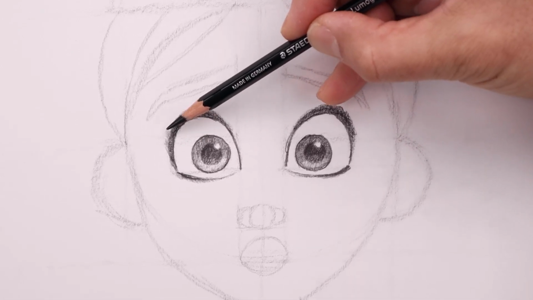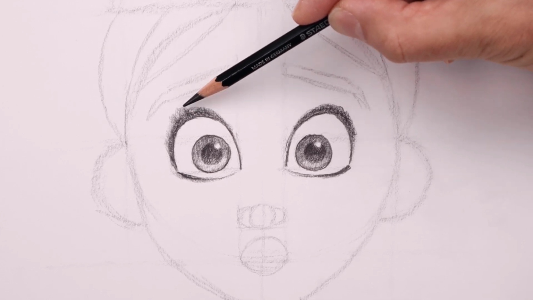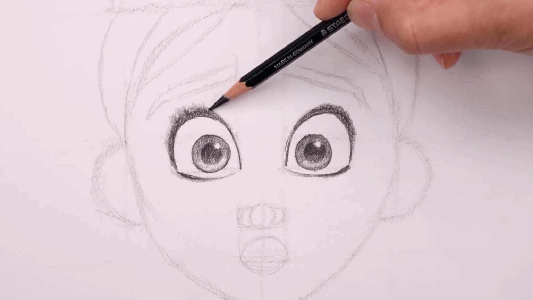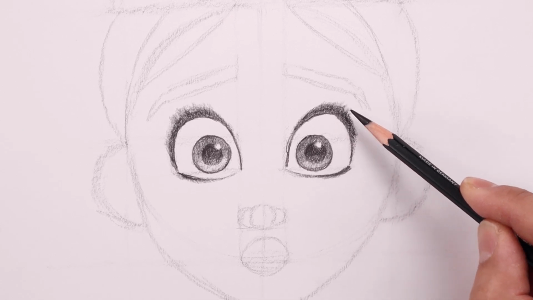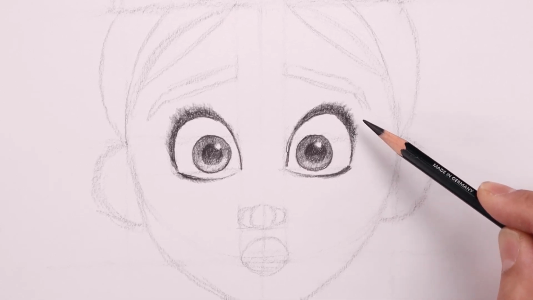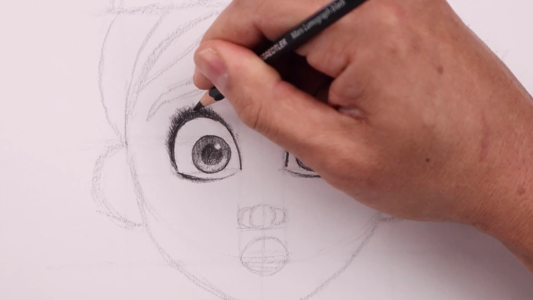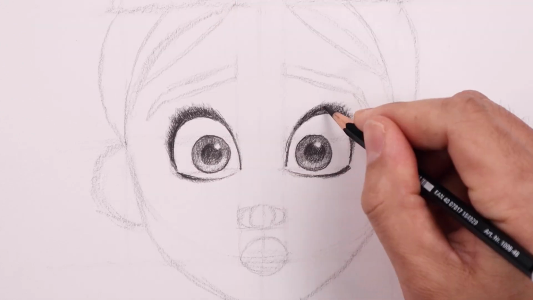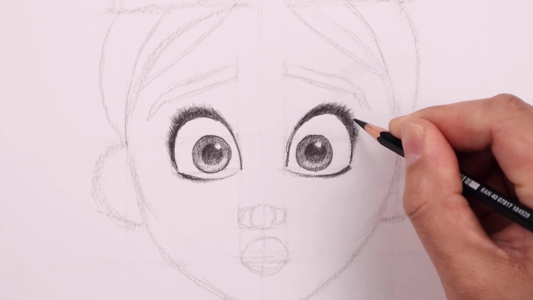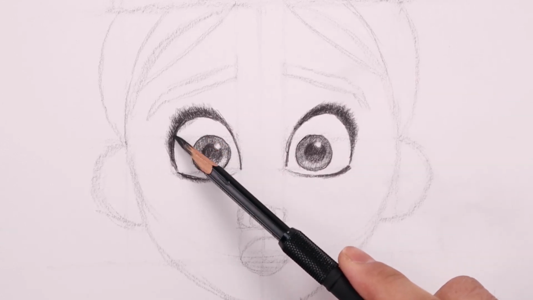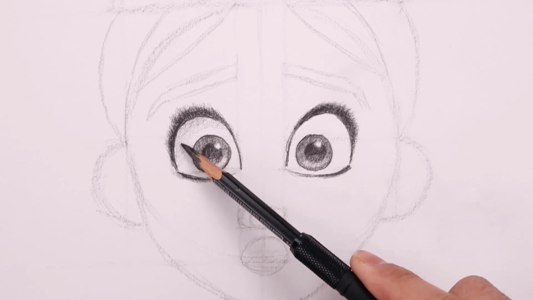I'm just going to extend the eyelashes using the side edge of our pencil, just going up and out. Let's add a light shadow across the top of the eyes, just underneath the eyelid. And just blend that down.